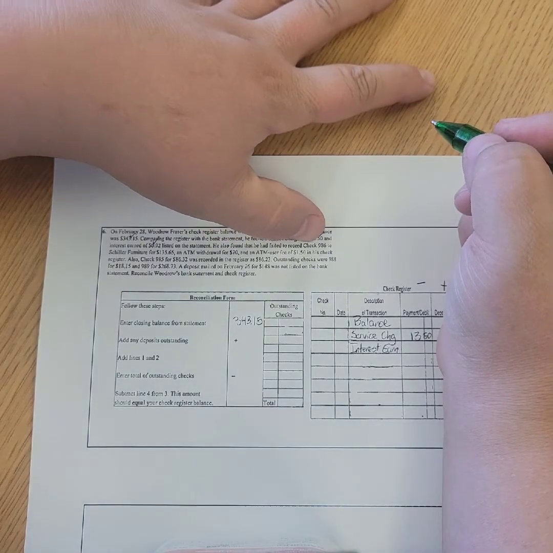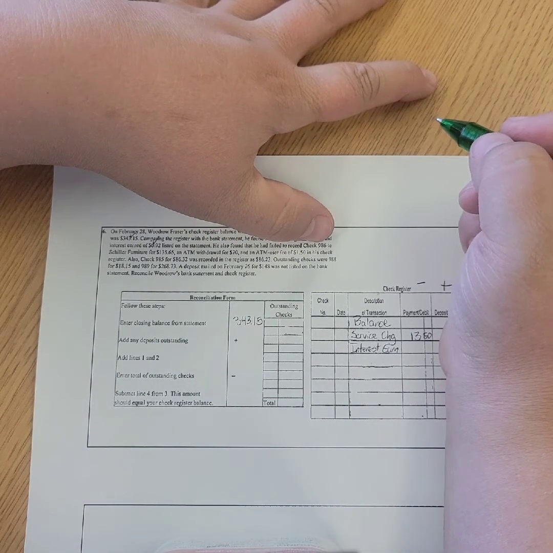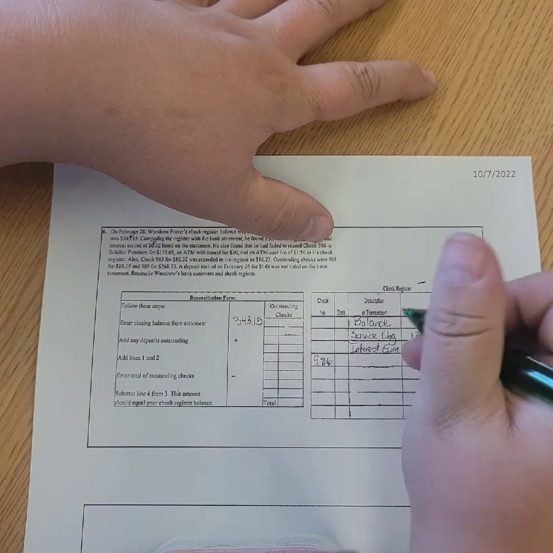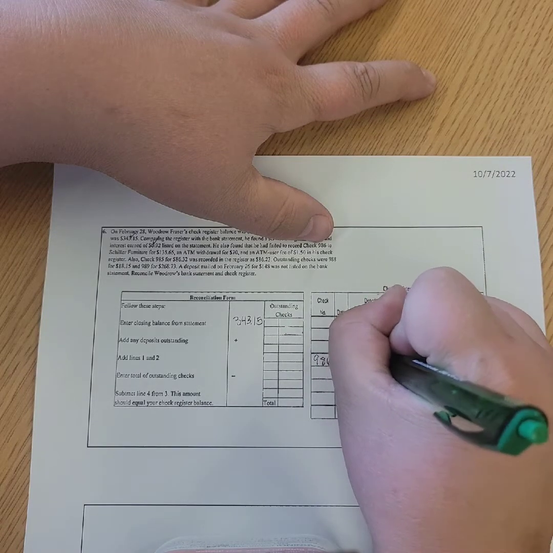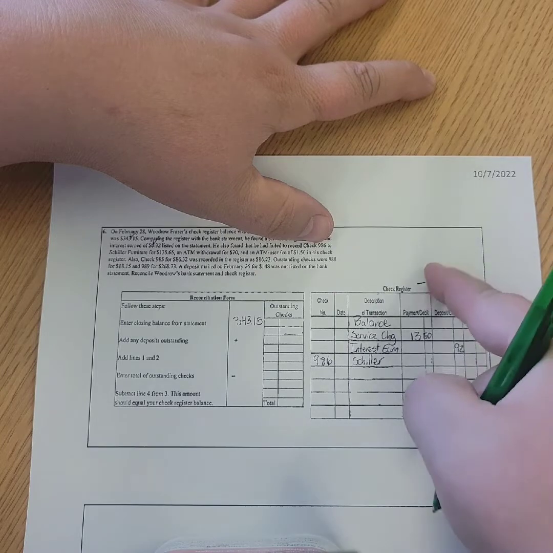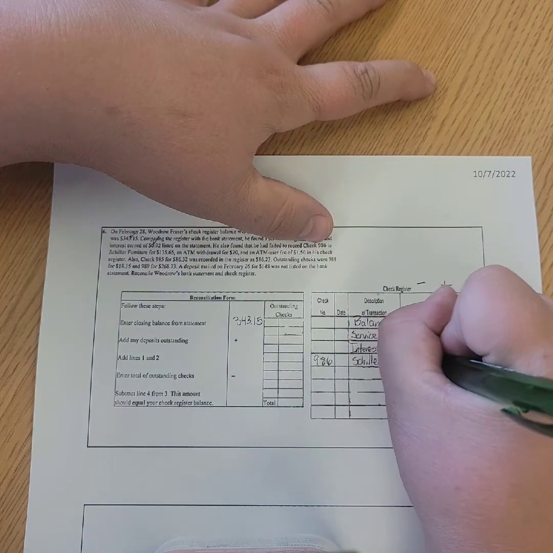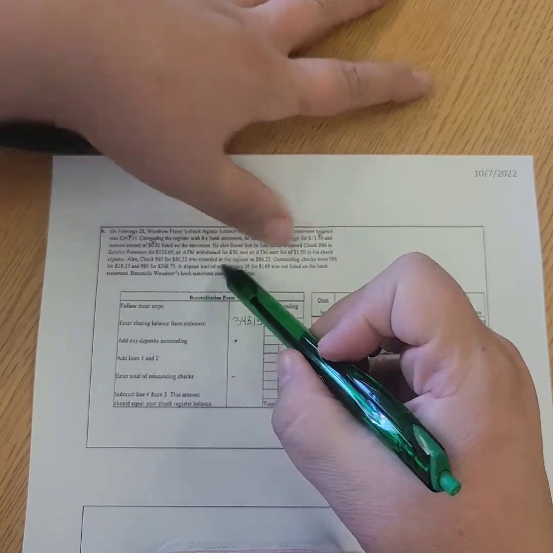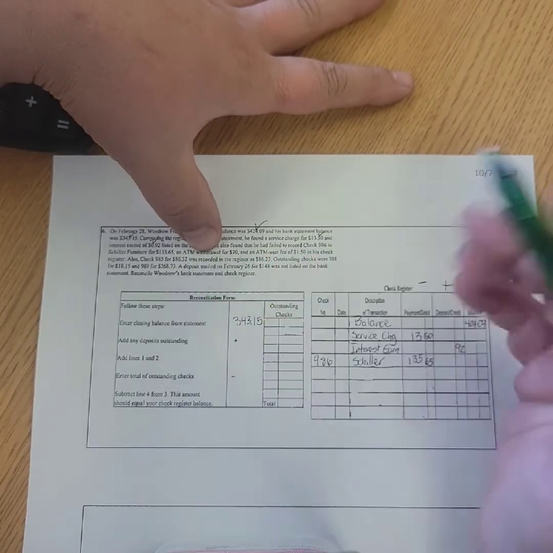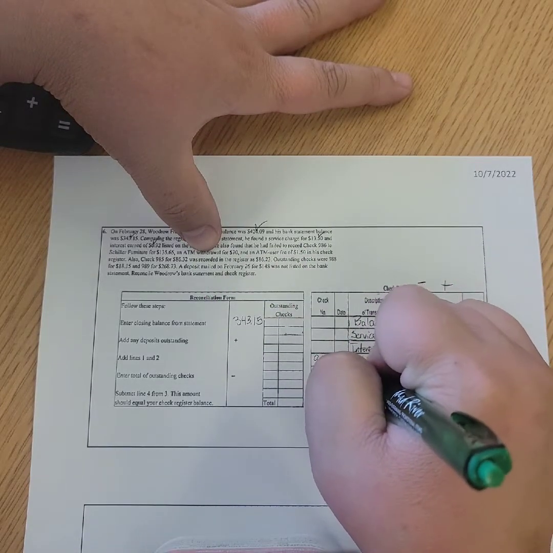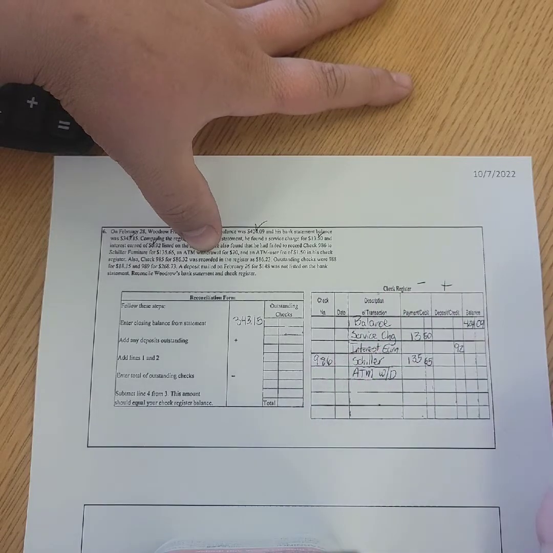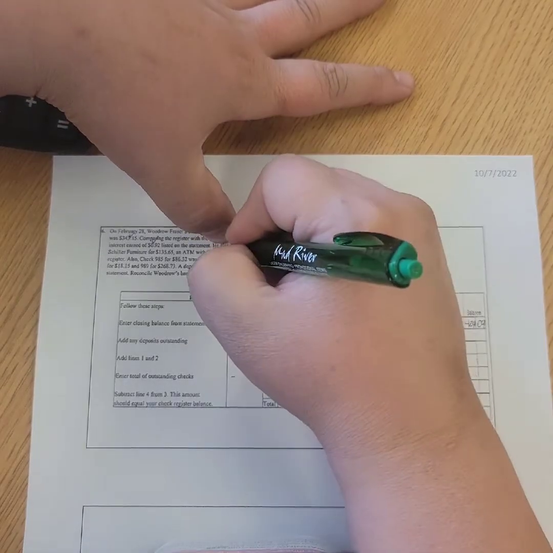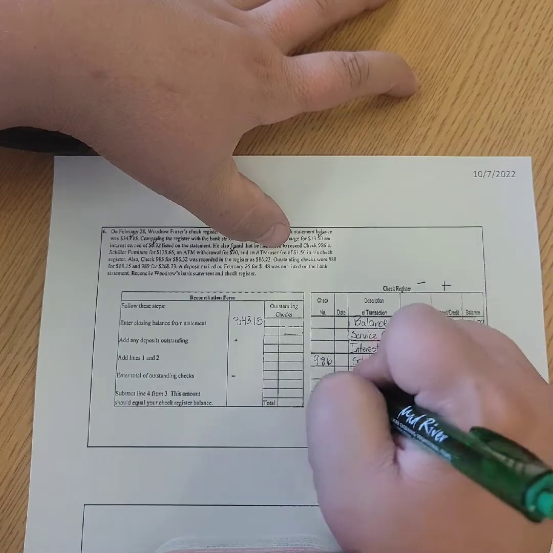He also found that he had failed to record check 986. So 986 to Schiller, and a check would be a payment. So we're going to go $135.65. An ATM withdrawal, so in the same sentence, it's saying he failed to do that. So ATM withdrawal for $70. An ATM user fee of $1.50.